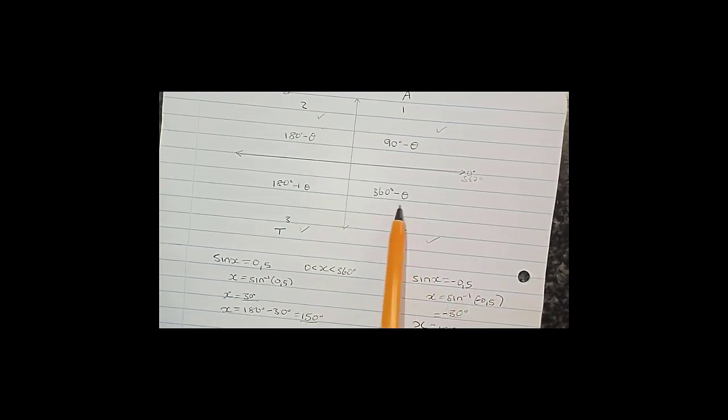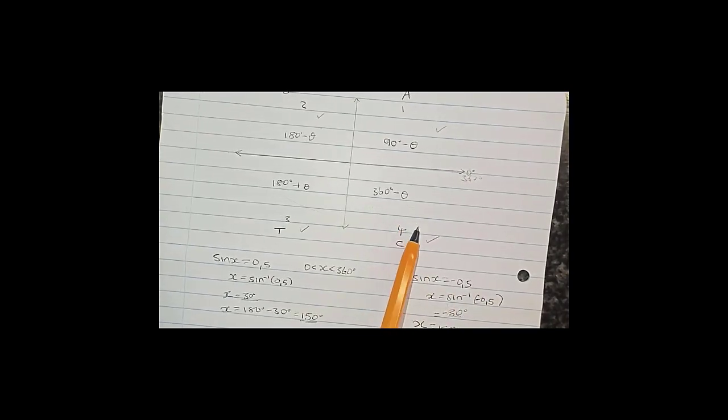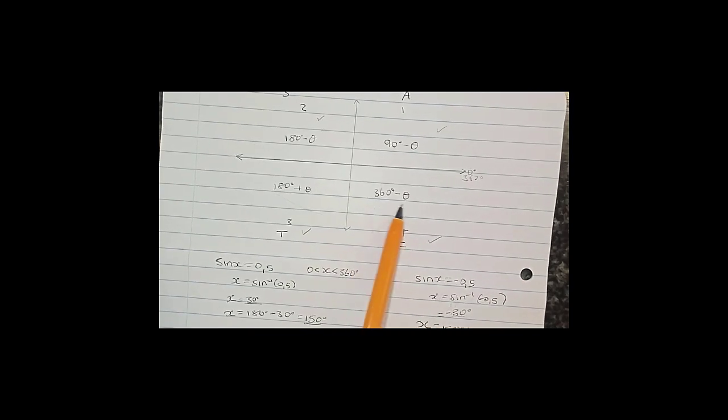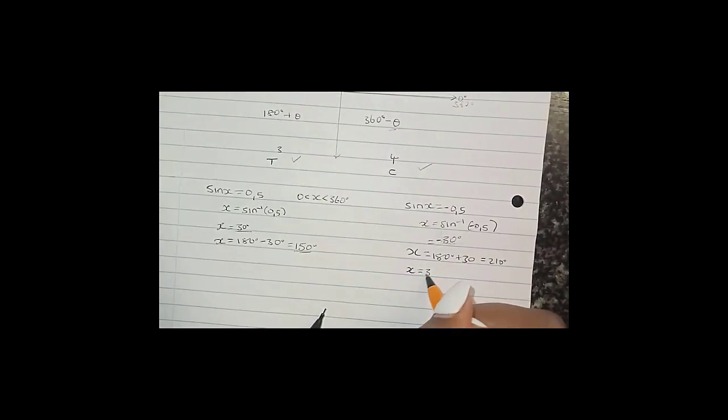Now our second solution, where sine is negative, we'll find in the fourth quadrant. The condition is 360 degrees minus theta. Remember, theta is our reference angle. So x is equal to 360 degrees minus 30 degrees. This will give us 330 degrees.